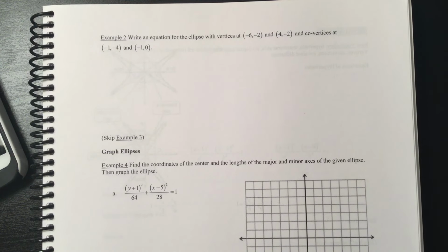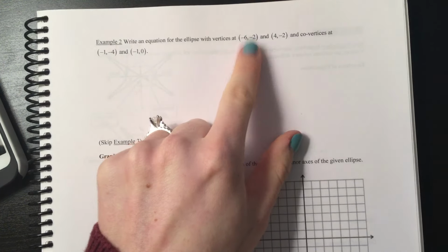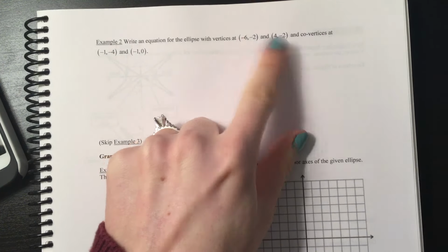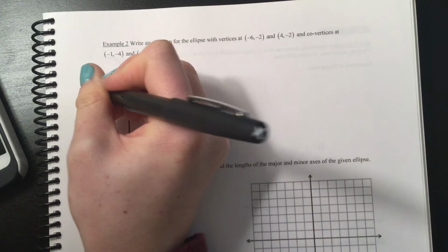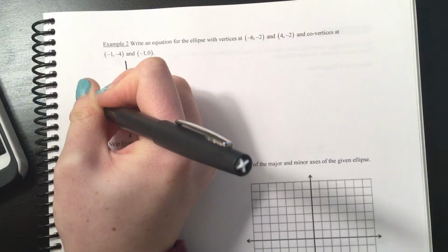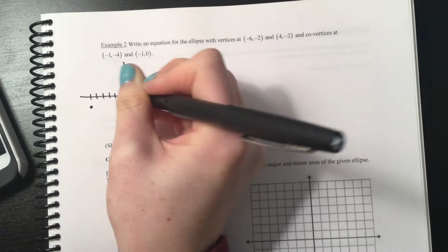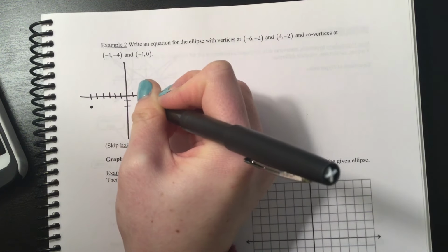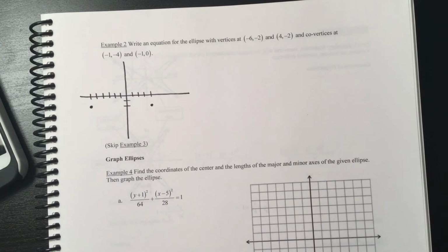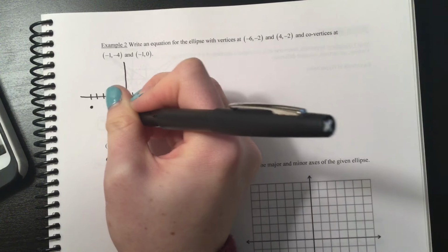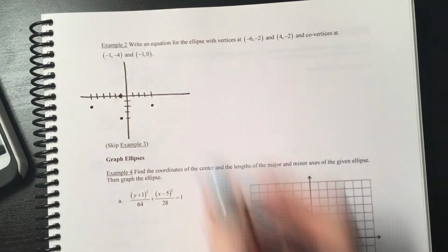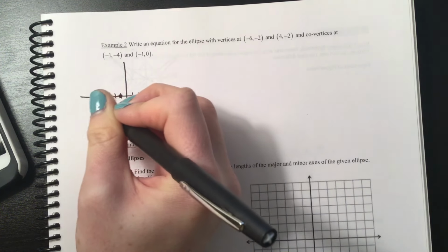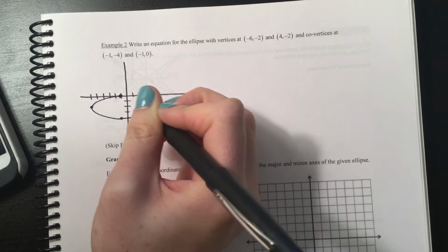So, writing an equation for the ellipse. Like I said, sketching this out, especially with these ones, because these ones aren't going to be centered at the origin, is a really, really good idea. Okay, so (-6, -2) is right there, and then (4, -2) is right there. Co-vertices at (-1, -4) and (-1, 0) would be right there. Okay, so this is my ellipse.